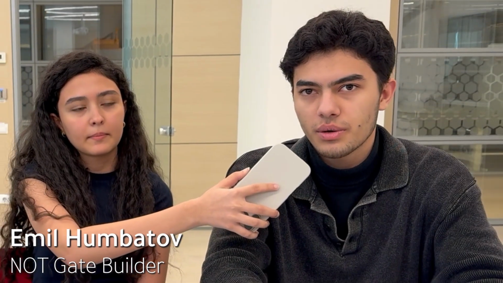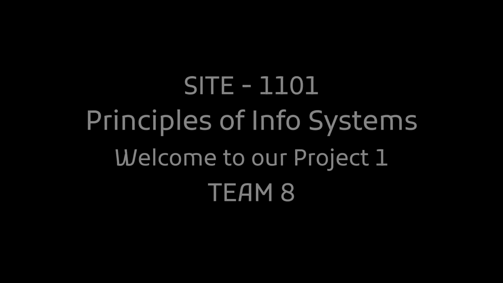Hello everyone, today we are going to build logic gates. I am Daniz Ahmadova and I will make the AND gate. I am Emil Humbatov, I am going to make the NOT gate. I'm Ilaha Osmanova, I'm going to build the OR gate. By the way, we are team 8.